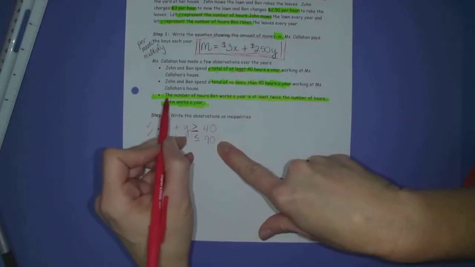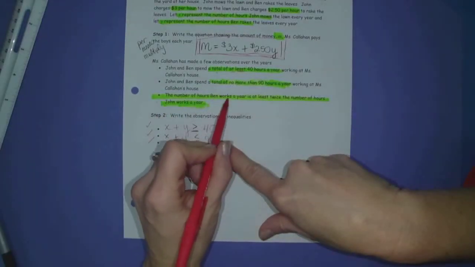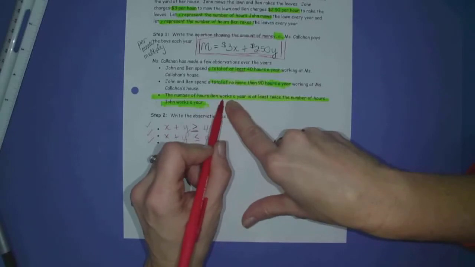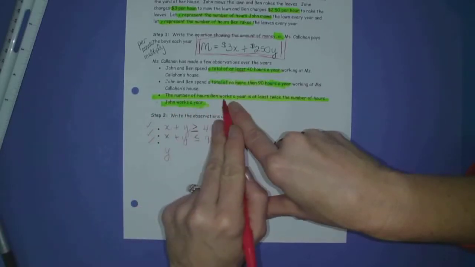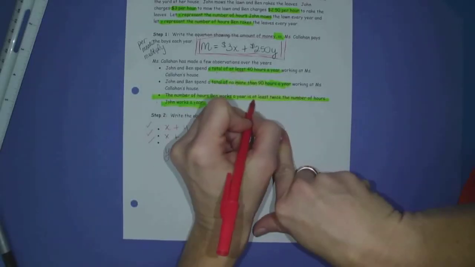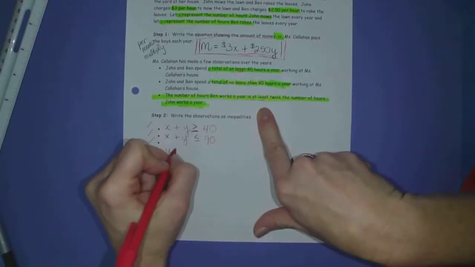And finally, the number of hours Ben works. Ben's hours are Y. So the number of hours Ben works, here we are with at least again. At least means greater than or equal to.